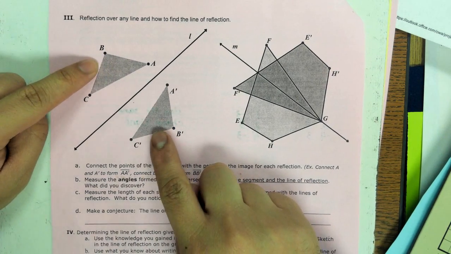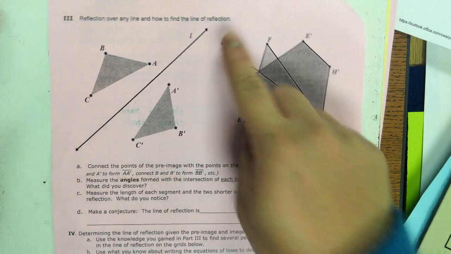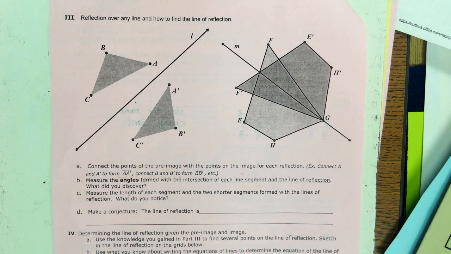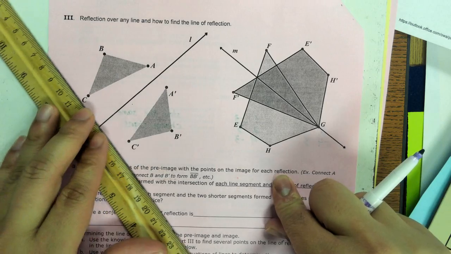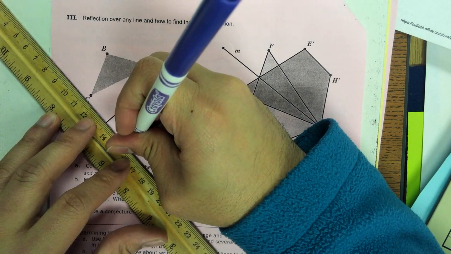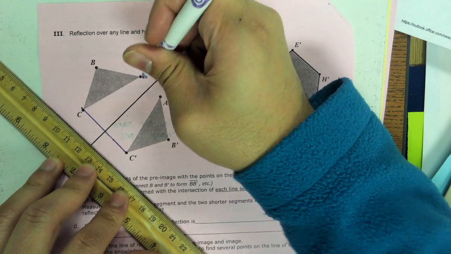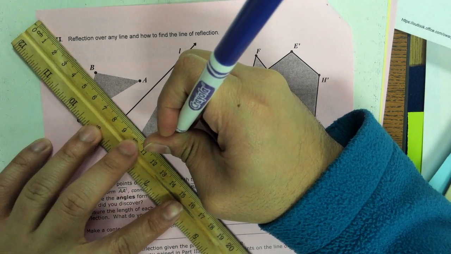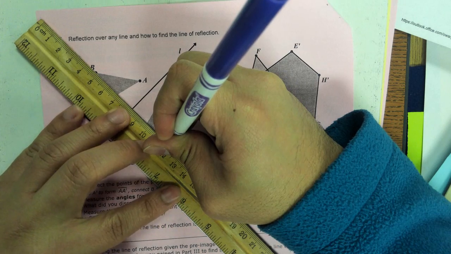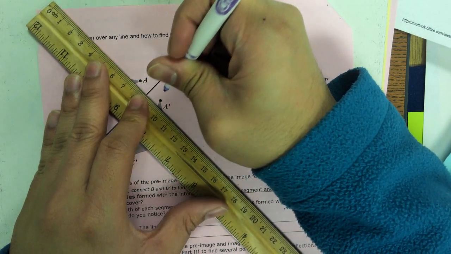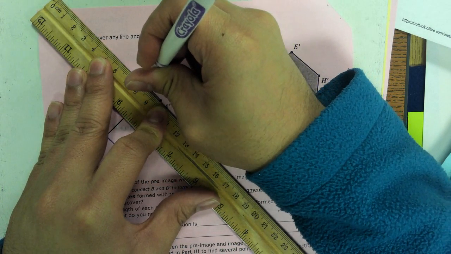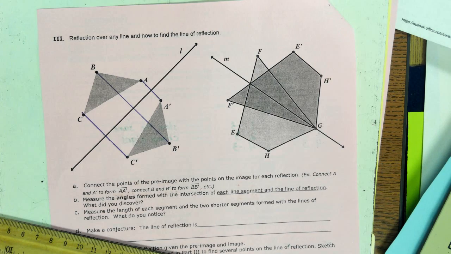So I have here two figures reflected over this line. To discover the properties of that line of reflection, what we're going to go ahead and do is connect these points. Connect the points that correspond with each other. So let's go ahead and connect C with C prime. Let's connect B with B prime. And A with A prime. And let's see what kind of properties we can observe.